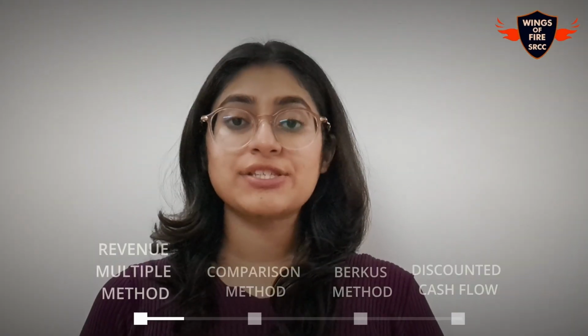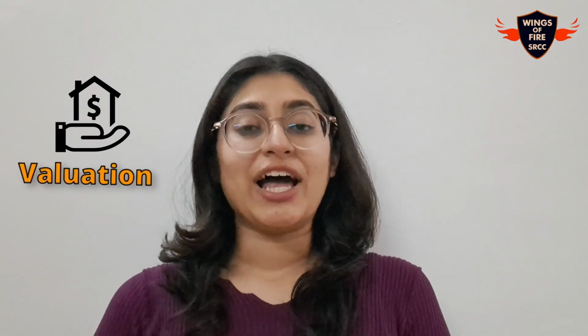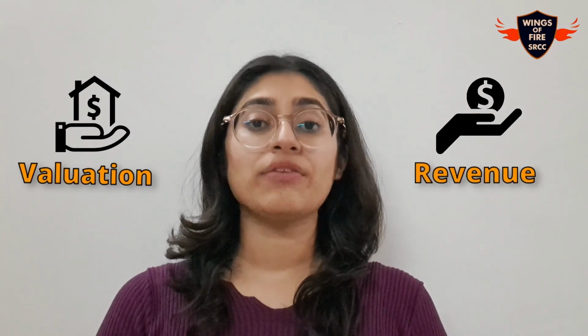Now, this can be done in several ways. Let's understand each of them one by one for a clear understanding. So, the first method is the revenue multiple method. As the name suggests, the valuation of the startup is based on the revenue earned by it. This is a widely used method, especially because in the initial phase, startups are not very profitable. So, they're left only with the revenue to get the valuation done.